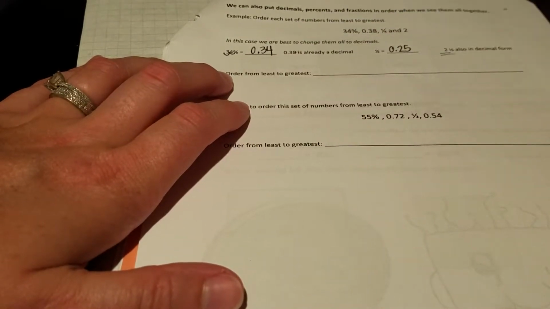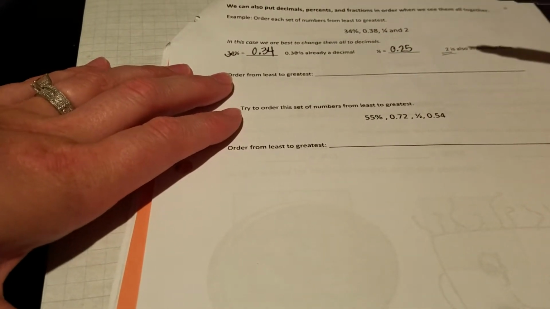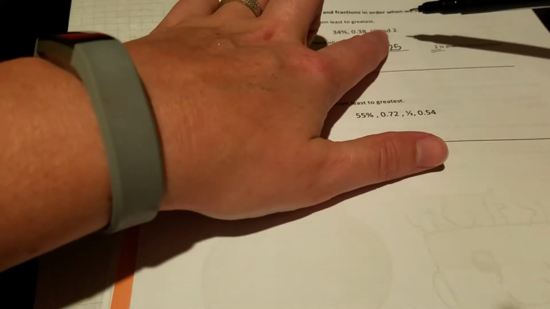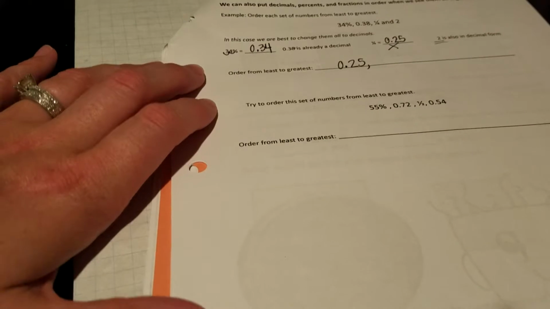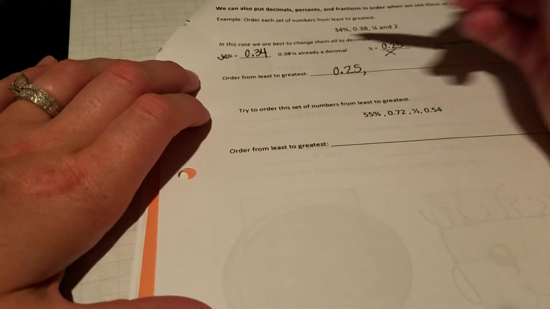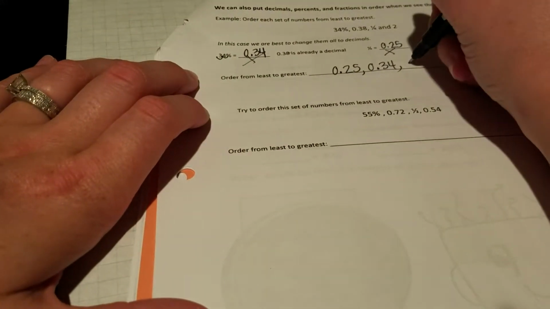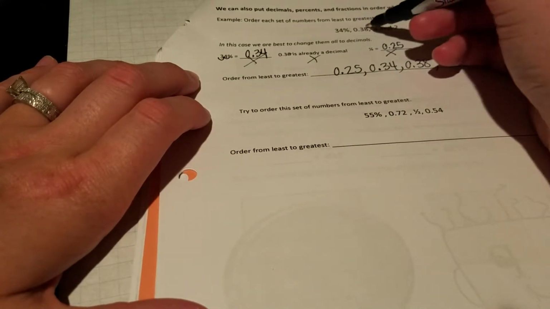In order to compare decimals, it helps if they all have the same number of digits after the decimal. 2 digits, 2 digits, 2 digits. If it doesn't have that, we might have to add a 0 onto the end so that they are all able to be compared. So really I can look at just 34, 38, and 25. 25 is the smallest, so I'm going to put 0.25. Once I do that, I either cross it off or check it in some way. After 0.25, I'm going to go with 0.34, and then 0.38, and then finally 2.